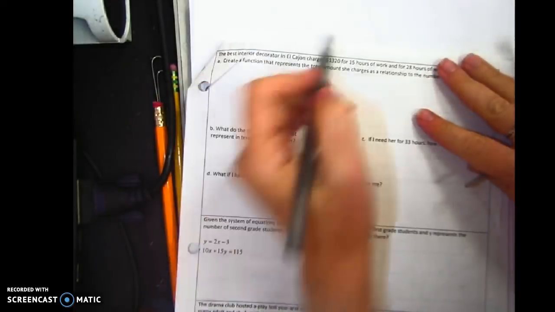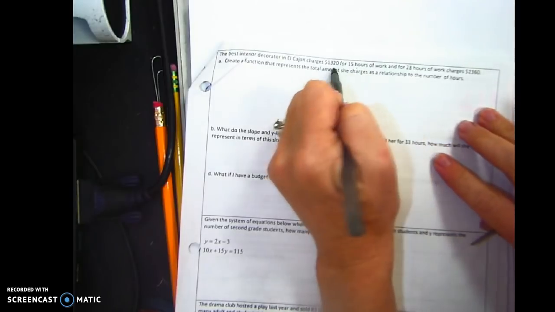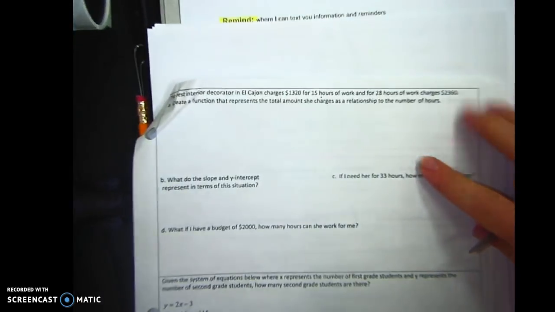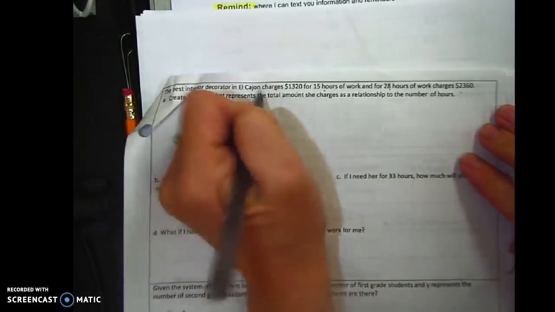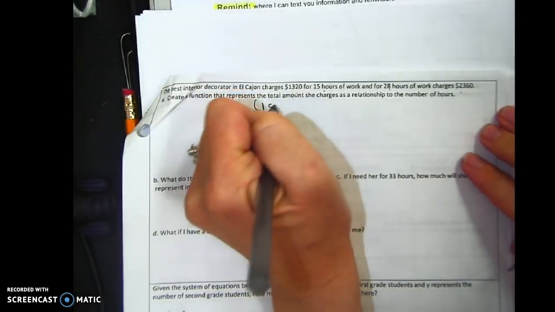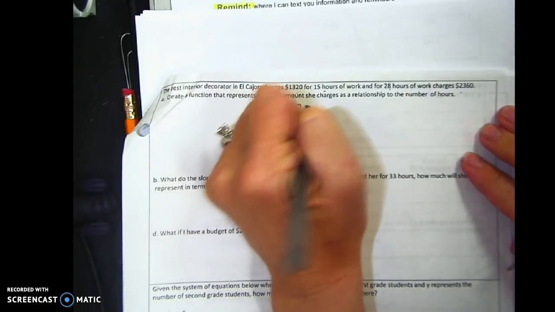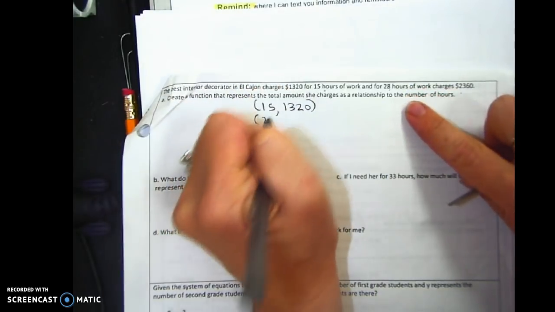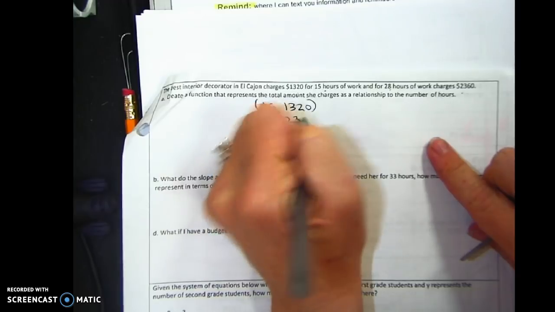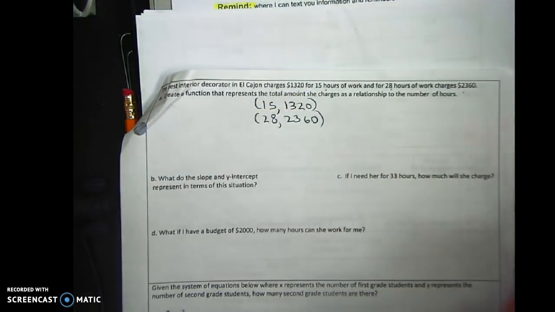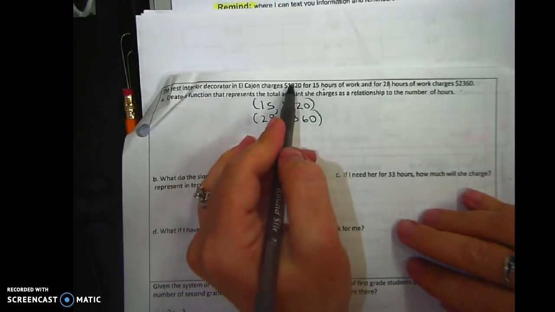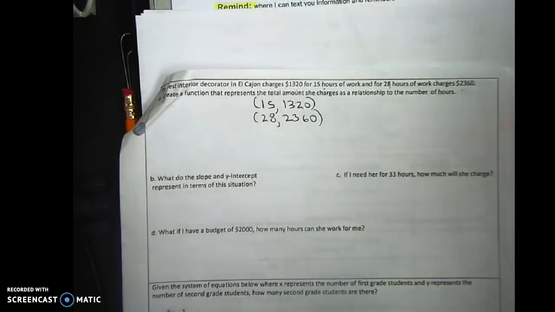Okay, so what they're saying is that for 15 hours of work, it's $13.20. Make that a little bit bigger. And for 28 hours, it's $23.60. So the hours is with the money, hours with the money. Okay, I'm the type of person that I'm going to avoid reading as much as possible. So as soon as I can make the reading math, it makes my life a lot easier.